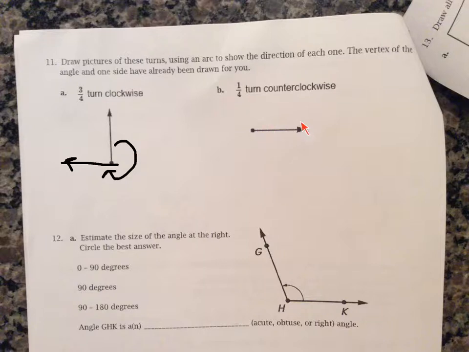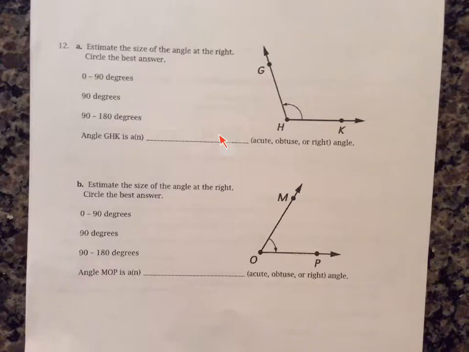Pretty simple. Number 12 says to estimate the size of the angle at the right and then circle the best answer. You have 2 steps to this part, number 12. So we're looking at this angle. Arc goes counterclockwise. I'm noticing it starts here, it ends over here. I know I'm using my knowledge of a right angle.